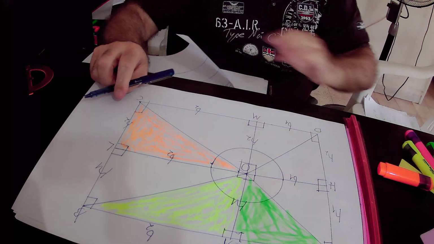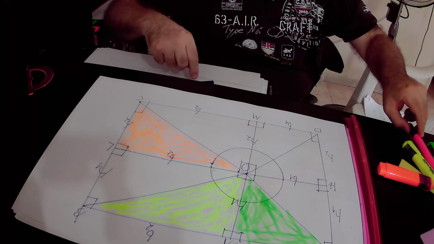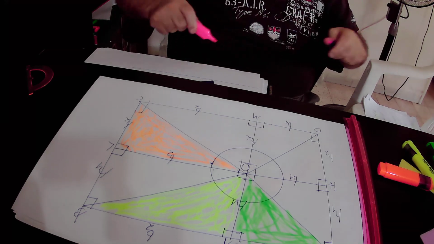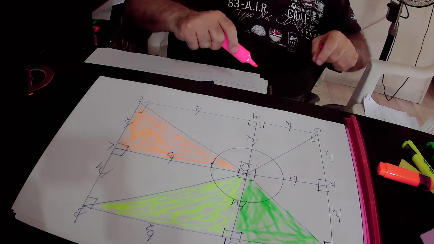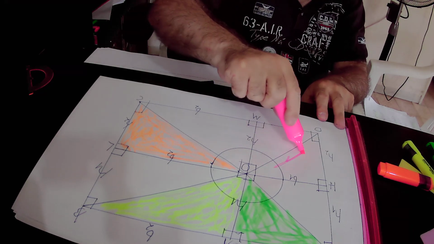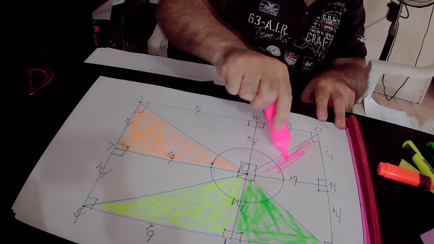And we'll implement the Pythagoras theorem on the right pink triangle DHO.